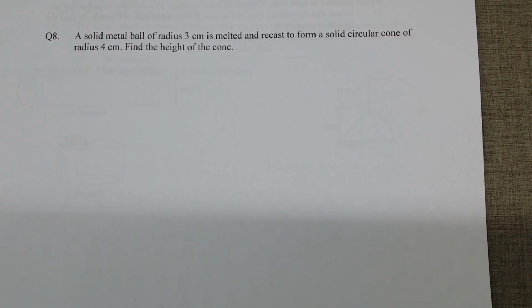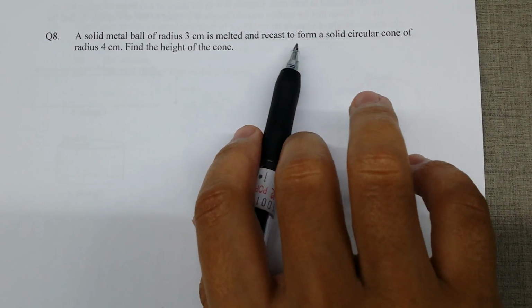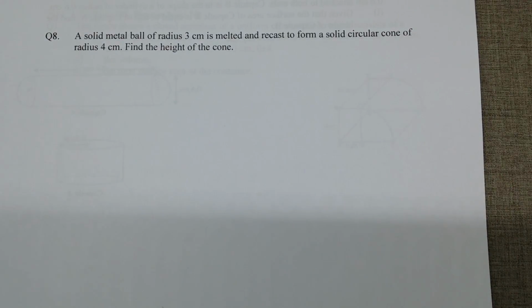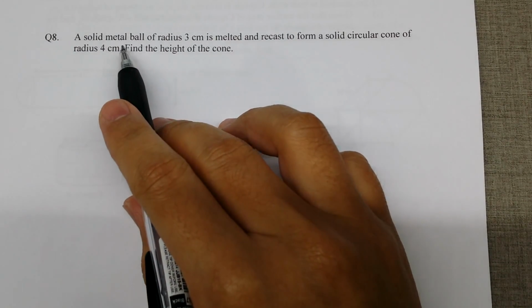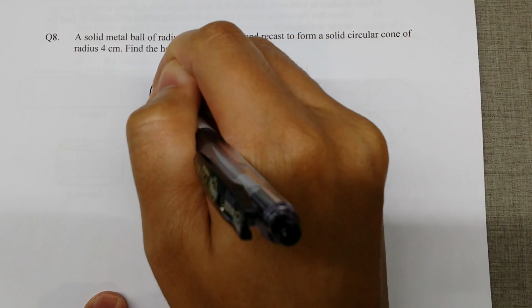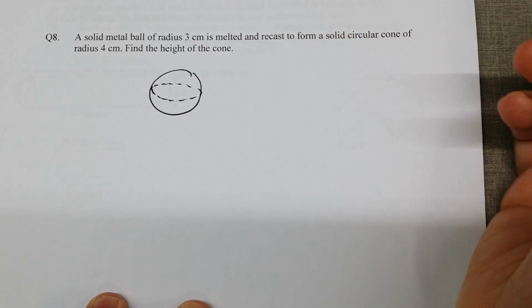Question 8. A solid metal ball of radius 3 cm is melted and recast to form a solid circular cone of radius 4 cm. Find the height of the cone. Okay, I just draw randomly first so that you can visualize. It may not be accurate. A solid metal ball, it looks like that. I draw this so that you can imagine it's a sphere.